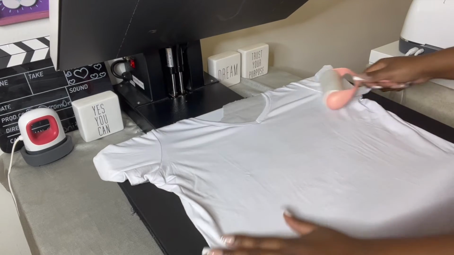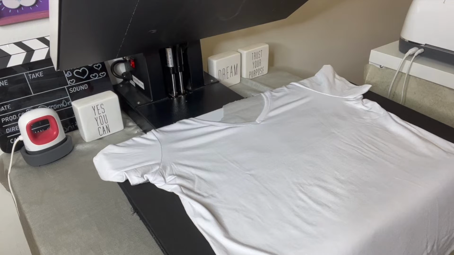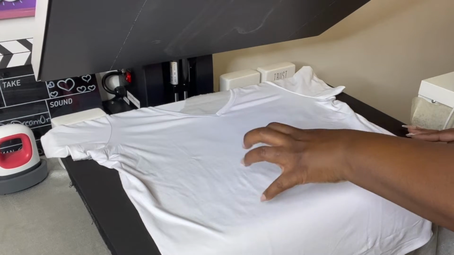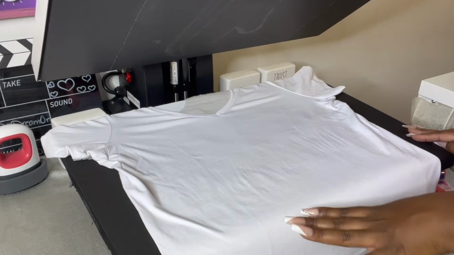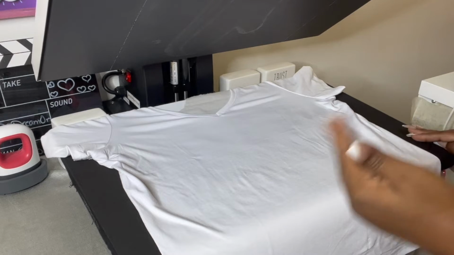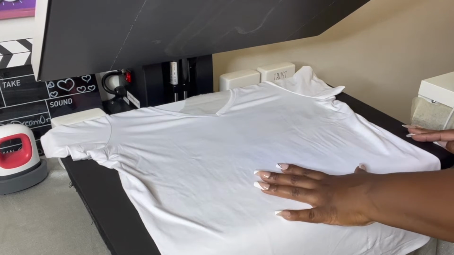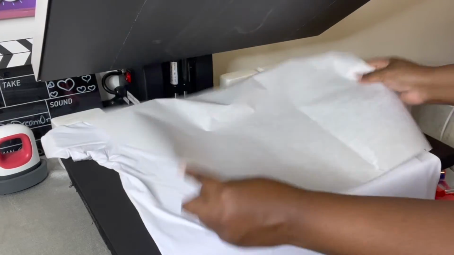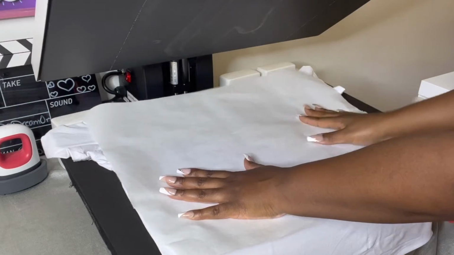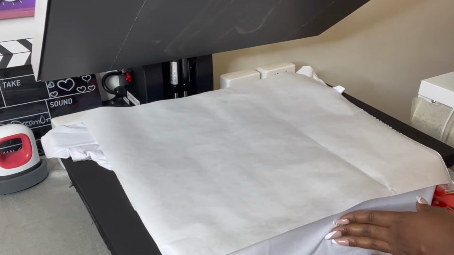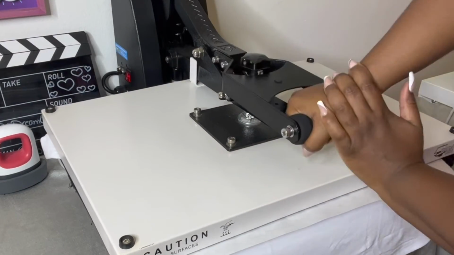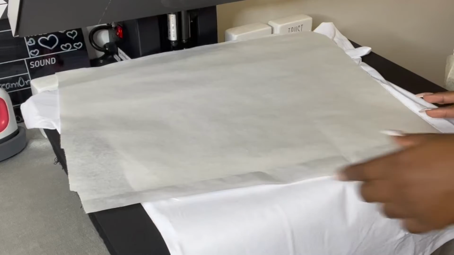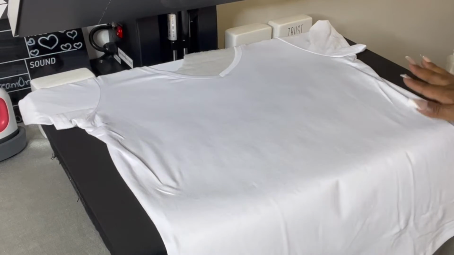So you lint roll your shirt, and then you pre-press the shirt. You pre-press your shirt so that any moisture or anything in the shirt comes out so that the ink can adhere in the fabrics of the shirt, okay? So I'm going to cover this up with butcher paper to protect the shirt, and then I am going to pre-press it. Okay, so the shirt has been pre-pressed.